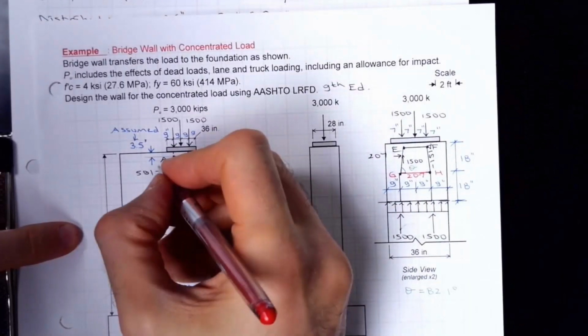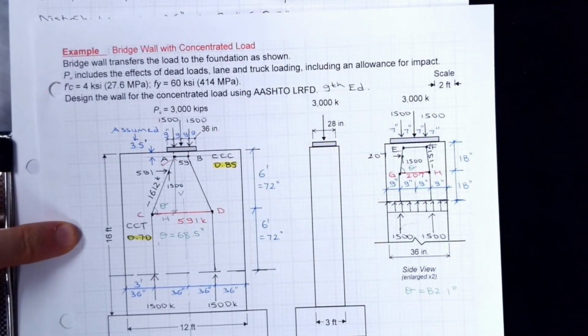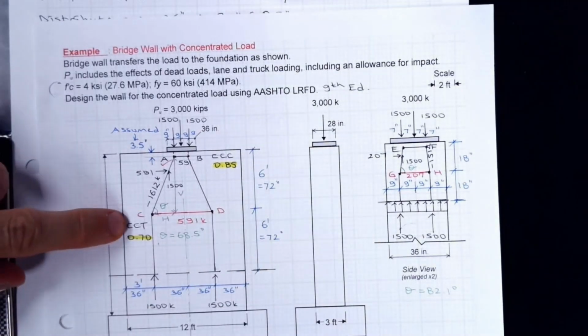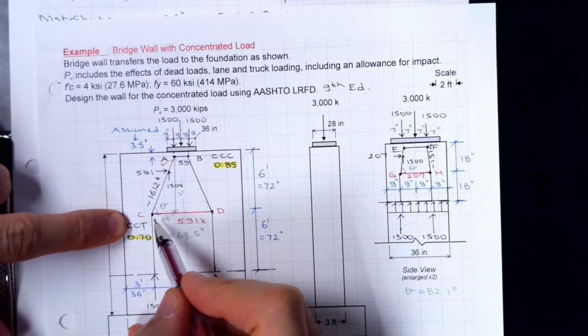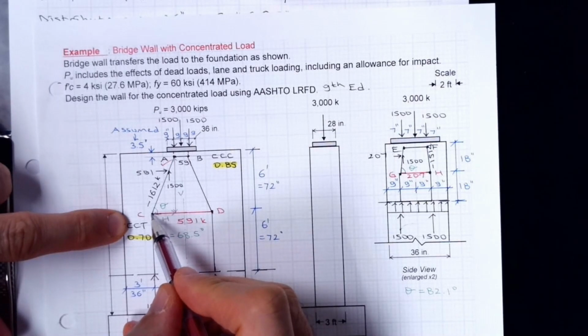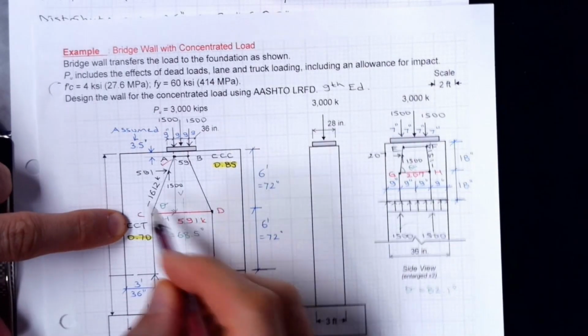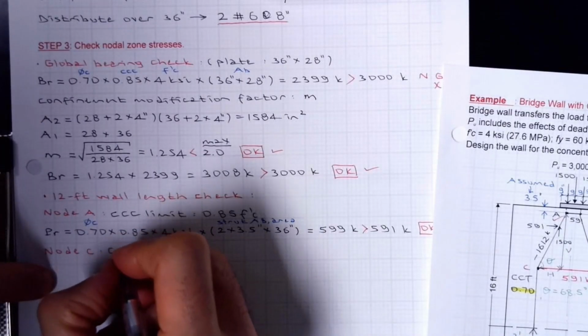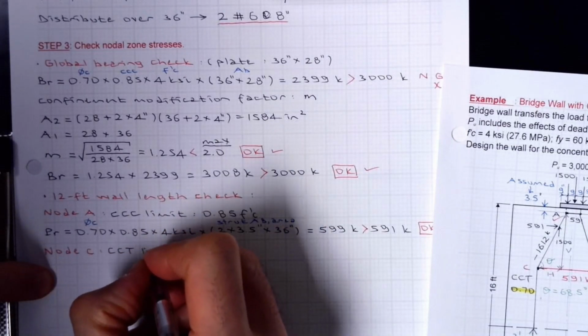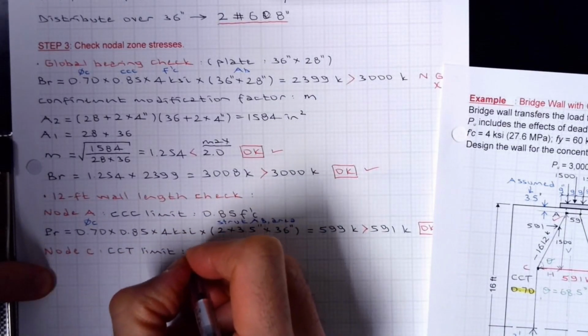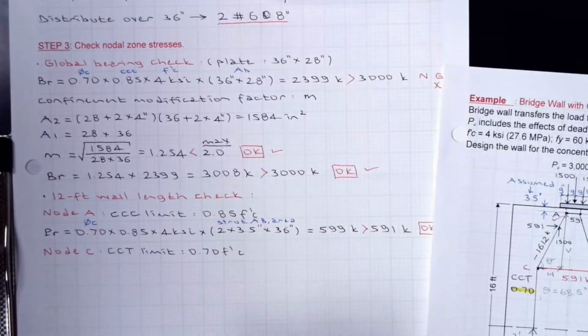It is done. So I'm done with node A. There is really nothing else to check. Now I'm looking at node C. There are two things to check. I'm going to be checking tie CD as well as the vertical one. Again, node C is CCT type of a node. Limit would be 0.70 f'c.